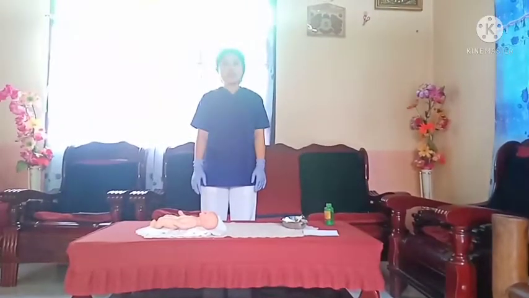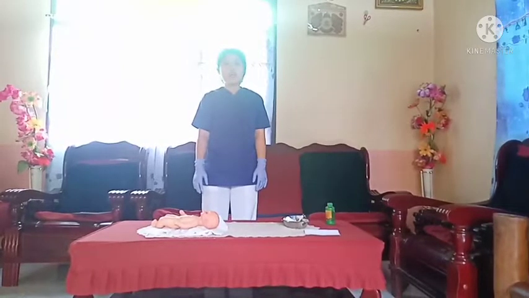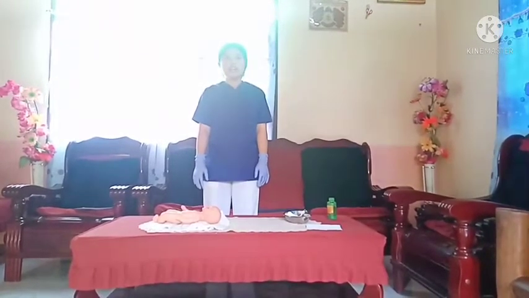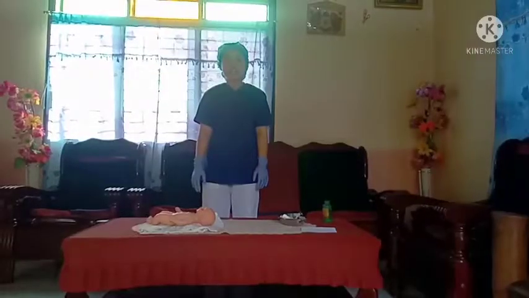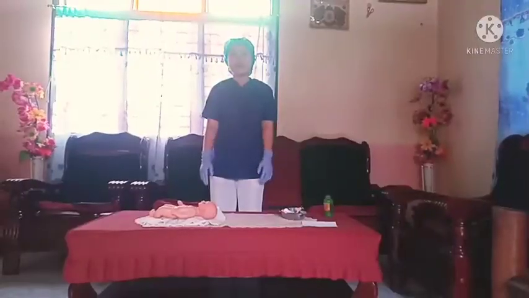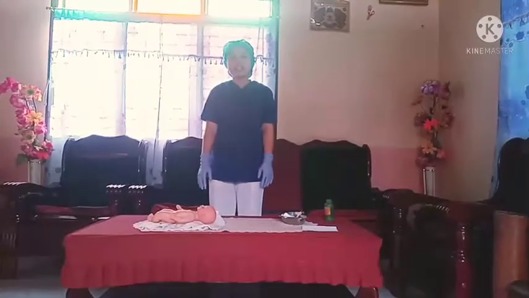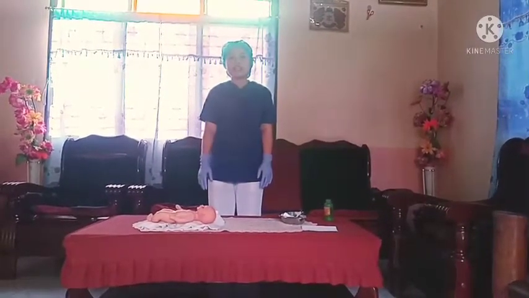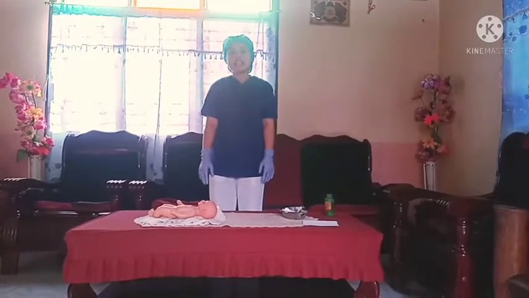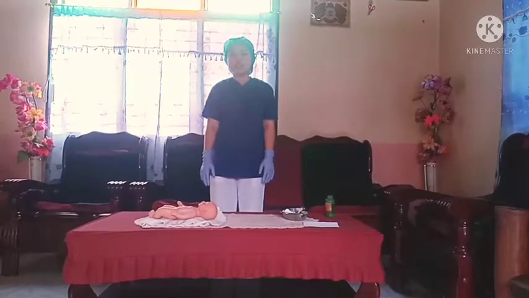The materials that I'm going to use are the lancet, gauze, cotton swab, alcohol, water, and cloth. Before and after the procedure, obtain the consent from the parents and verify the infant's identity. After the procedure, follow up the result, and remember to document the procedure.